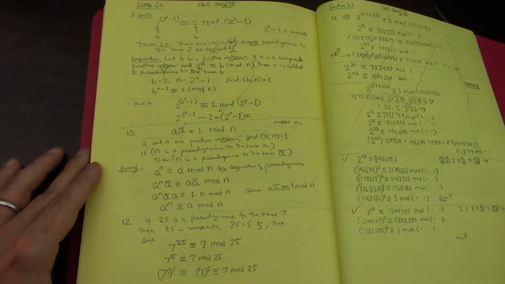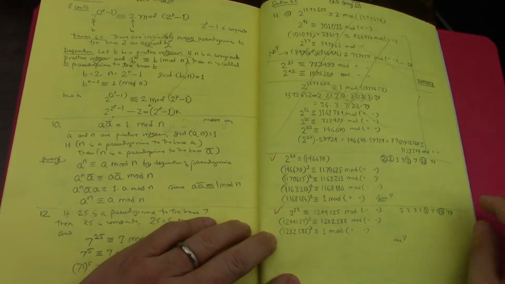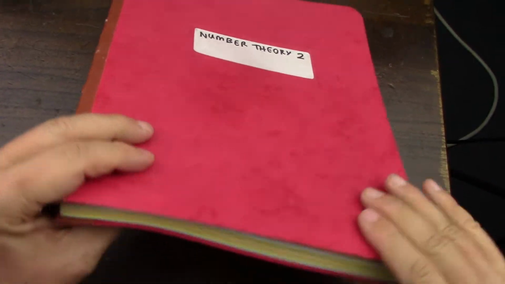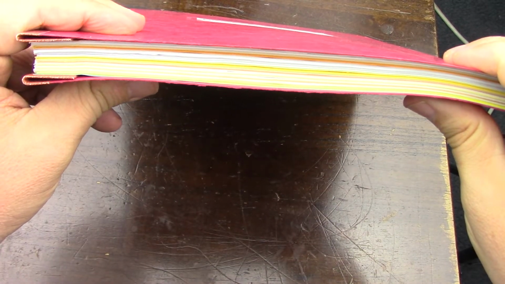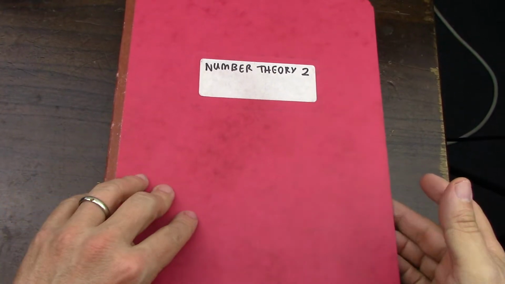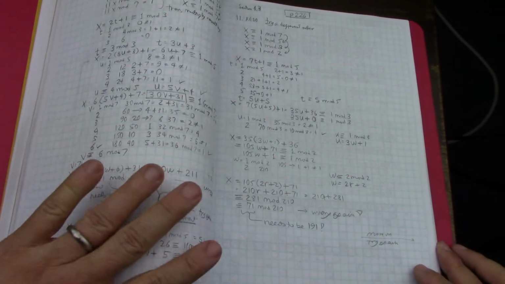Yeah. So there you have it. That's number theory 2, the second notebook. And at the pace that I'm going, pretty soon I'm going to be going into a third notebook for the notes and the exercises from the book. There you have it.